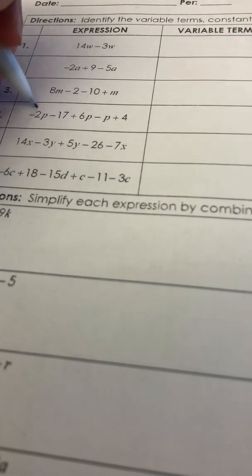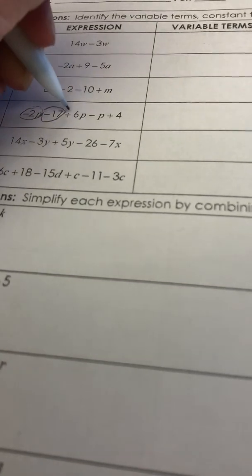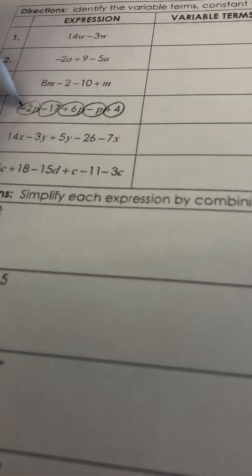First, we're going to talk about our variable terms. So if you want to go through and separate your terms again, we can do that. So variable terms would be negative 2p, 6p, negative p, and that's it.